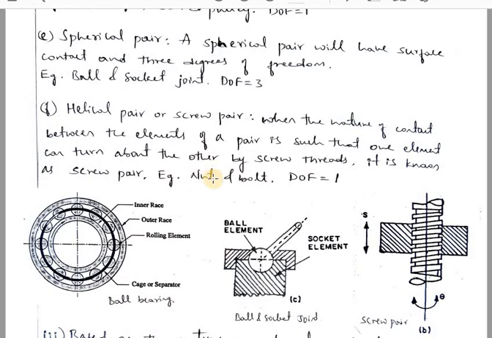So you can consider this bolt and nut pair, where you can see that one element will have a motion with respect to the other. In this type of pair, the contacting surfaces have threads, and because of this it is known as a helical pair or screw pair, and one element turns about the other by means of threads only.